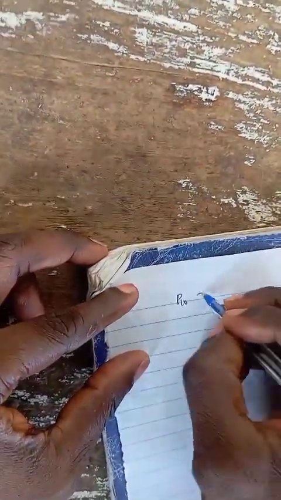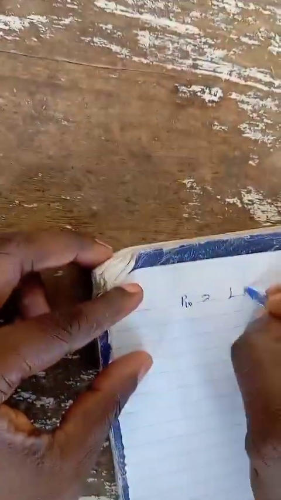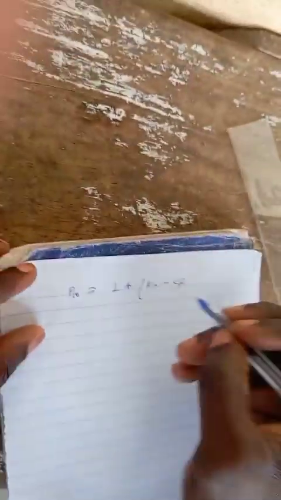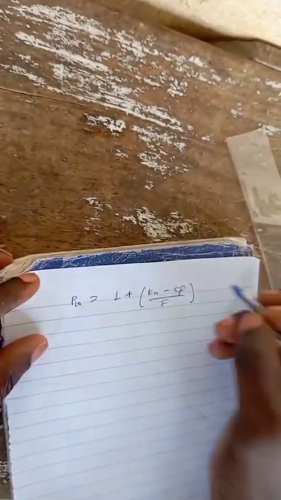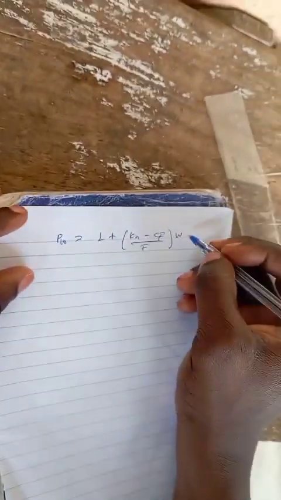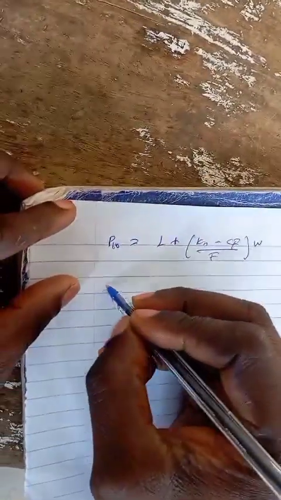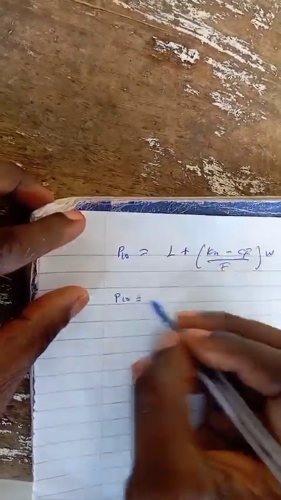P10 is equal to L plus bracket Kn minus CF, divided by F, bracket, divided by W. Now for P10, we have to solve for Kn first.